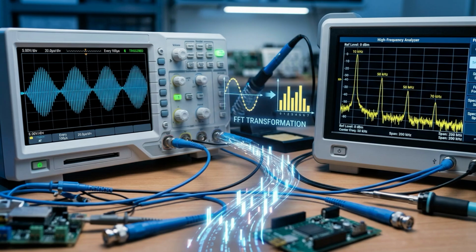When engineers look at a signal, there are two completely different ways to view it. One view shows how the signal changes over time. The other reveals the frequencies hidden inside the signal. Both describe the same signal, yet each provides insights that the other cannot. Understanding these two perspectives is one of the most important skills in RF engineering.